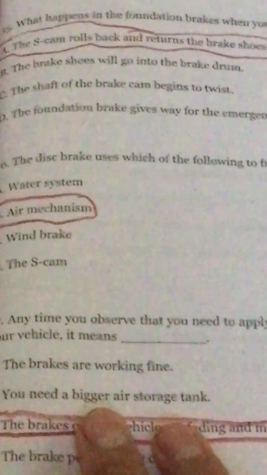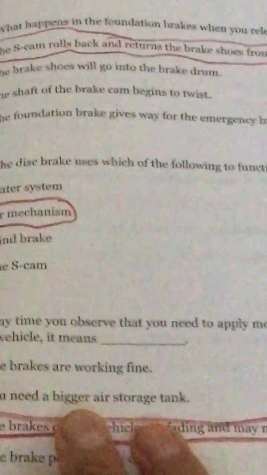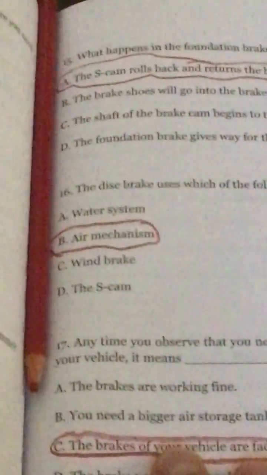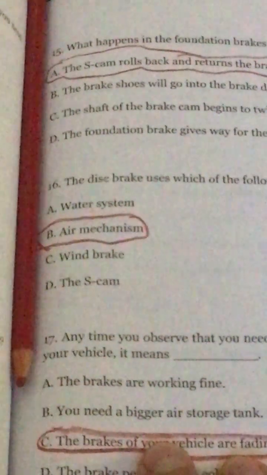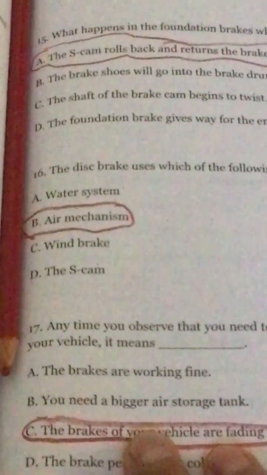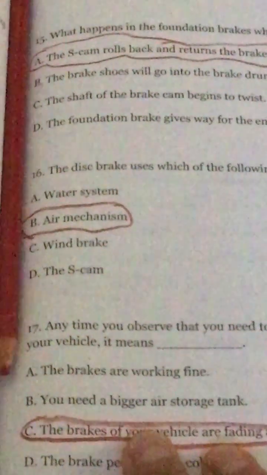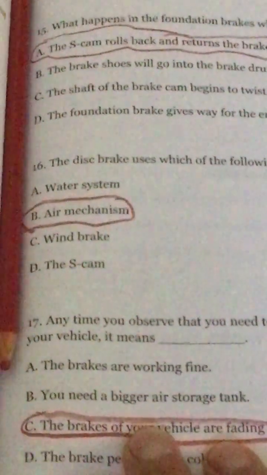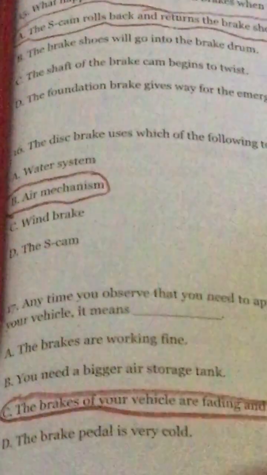Number 16. The disc brake uses which of the following to function? A. Water system. B. Air mechanism. C. Windbrake. Or D. The S-cam.